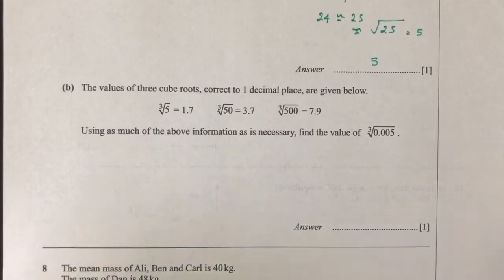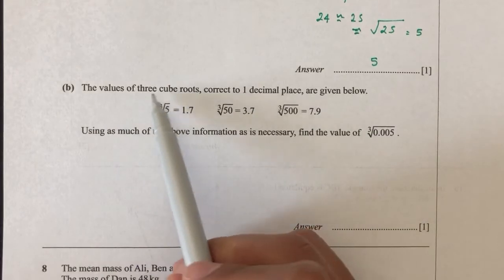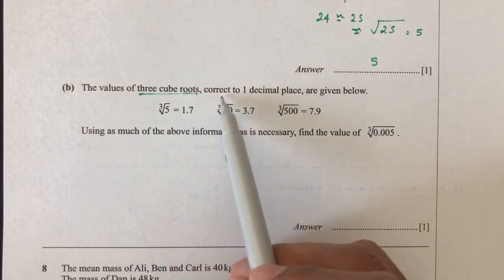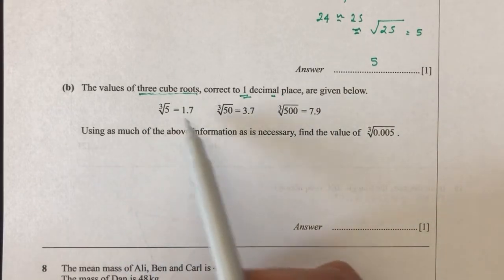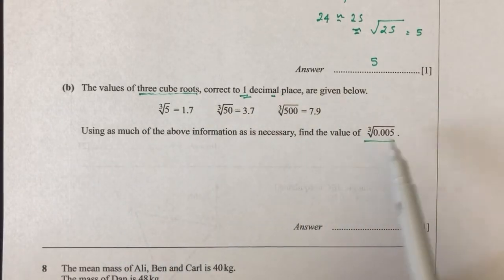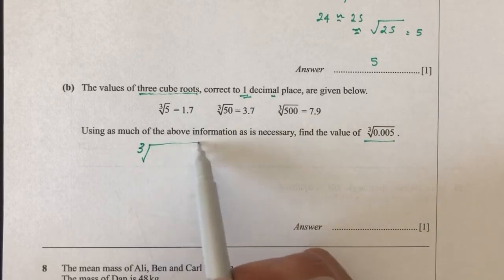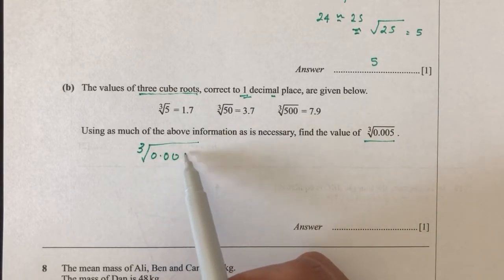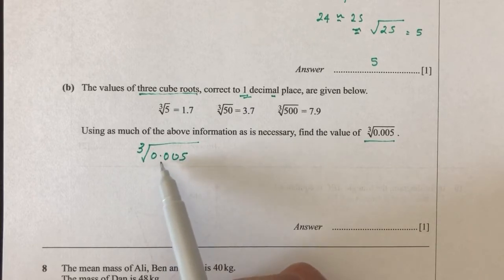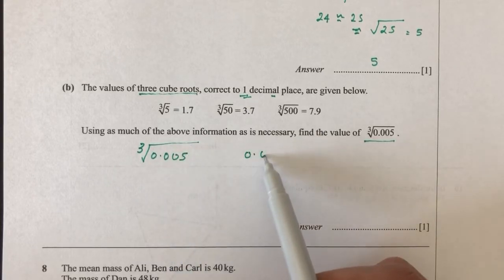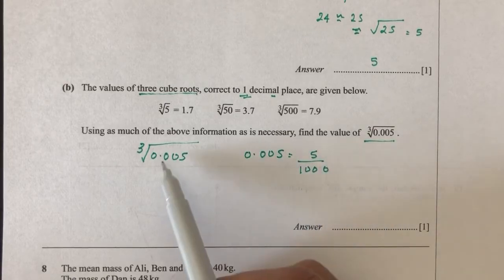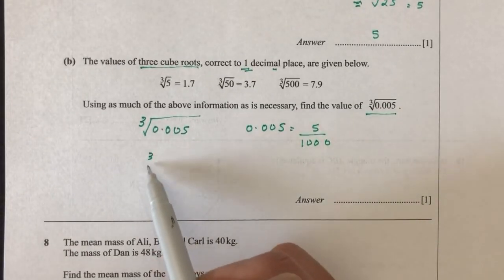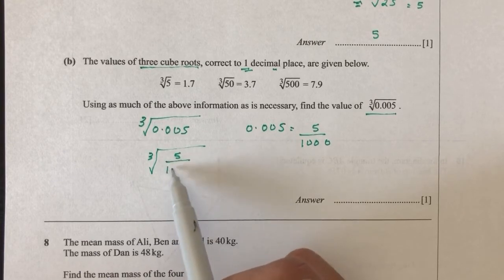Now for part B, the values of 3 cube roots correct to 1 decimal place are given below. Use as much of the above information to find the value of this. So here we have cube root of 0.005. So first thing we ask ourselves, what is this number? What does 0.005 equal to? It equals to 5 divided by 1000. So now we place this back in this cube root. We have this 5 by 1000.